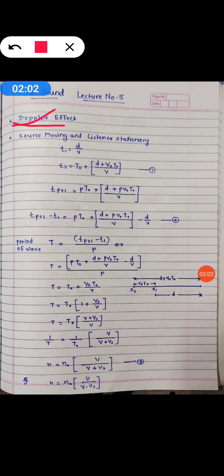Why is there a change in apparent frequency? Due to the relative motion between source and listener. The apparent change in frequency of sound due to relative motion between source and listener is called the Doppler effect. This phenomenon holds good in the case of sound and also for electromagnetic waves.